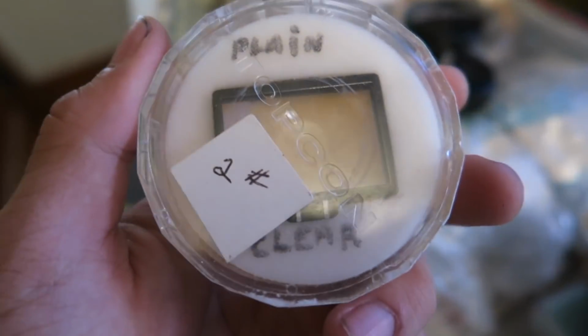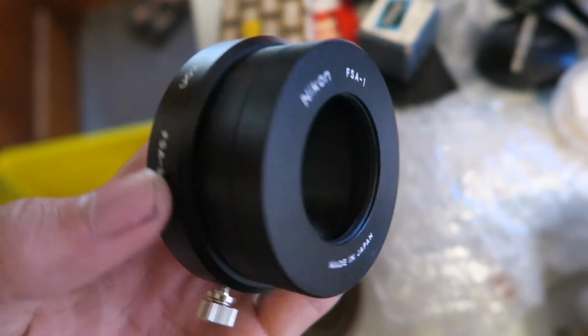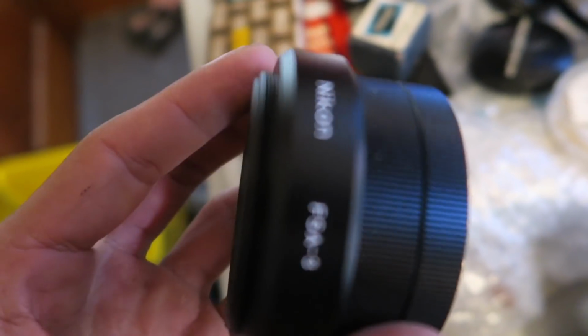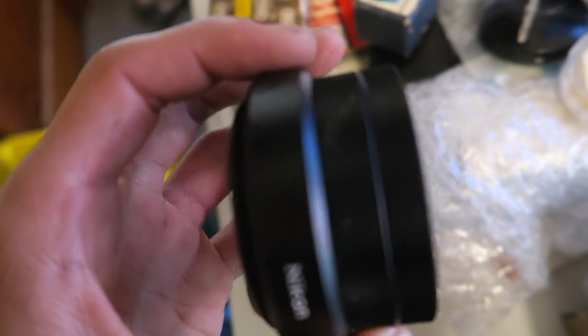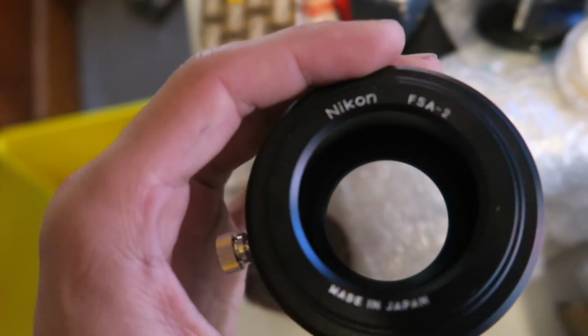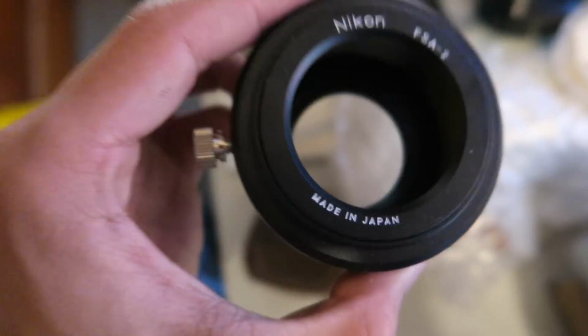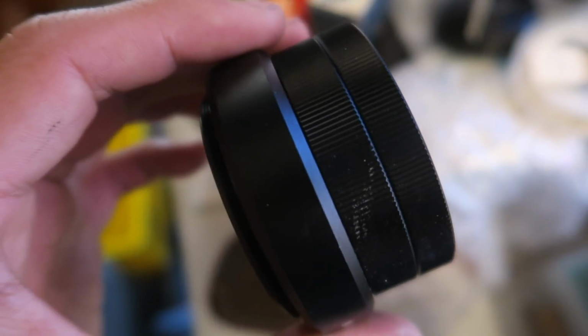But there it is, another Topcon focusing screen. Probably 30 bucks on that one, if it's as marked. Not sure though. This is that type of wacko adapter you're going to have to look up to identify. This is a Nikon FSA-1, FSA-3, and FSA-2 multi-ring setup thing. I don't know what it's for. Copying adapter, microscope, telescope, something like that. That is what makes Nikon pretty nice, is you can look up the numbers and you can identify stuff pretty easily.